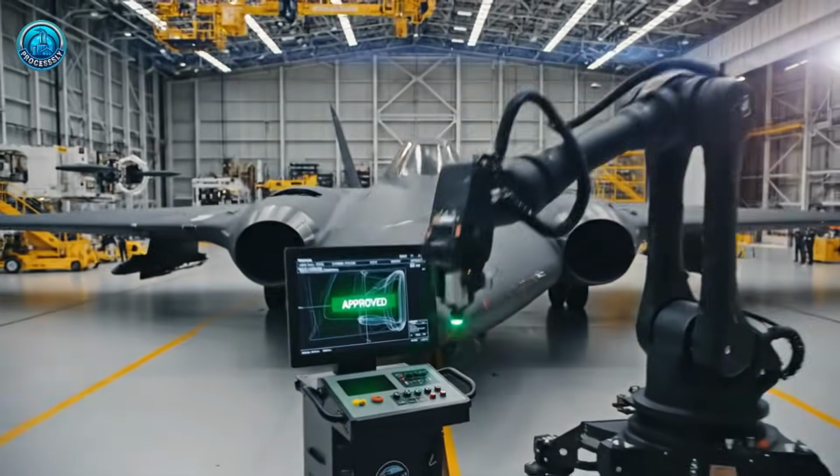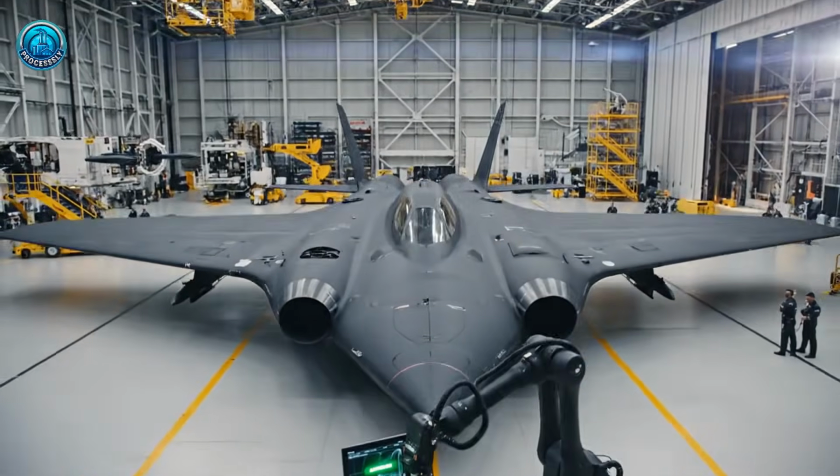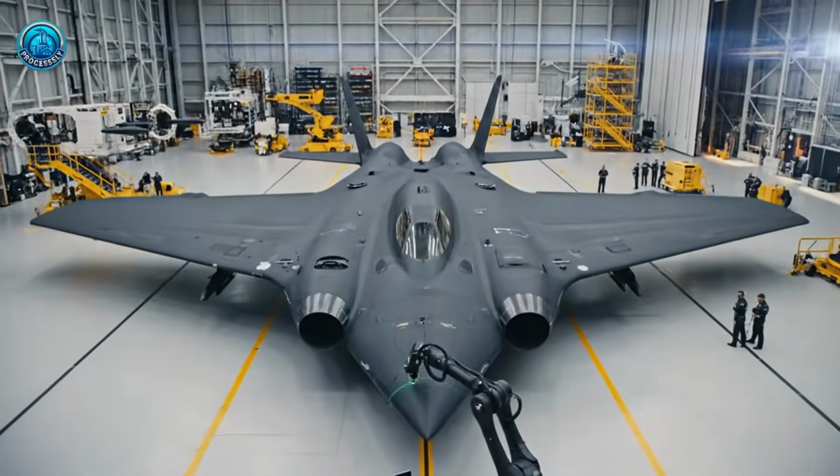With avionics sealed and synchronized, the aircraft advances to final stealth finishing.